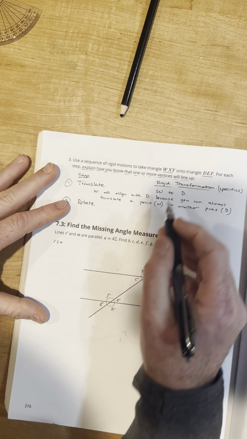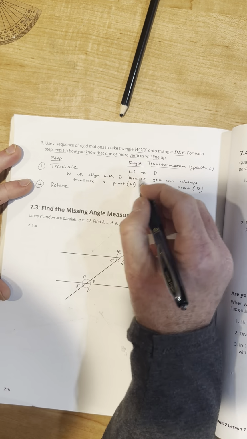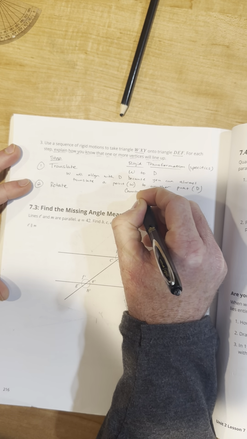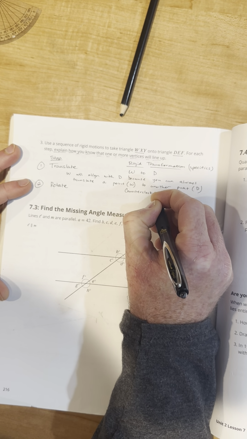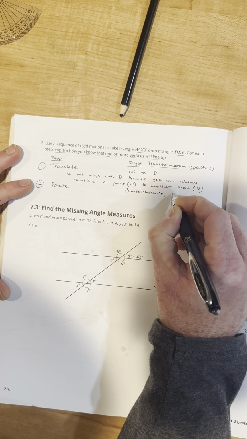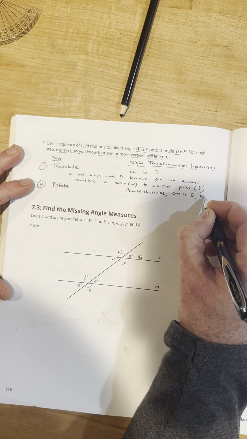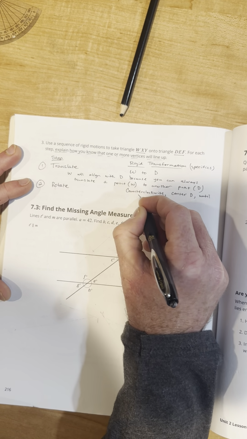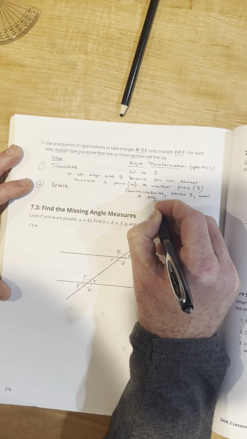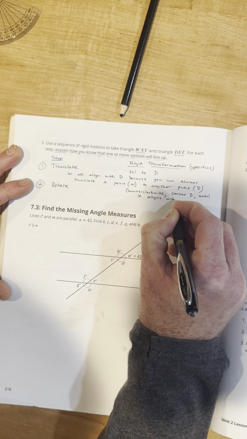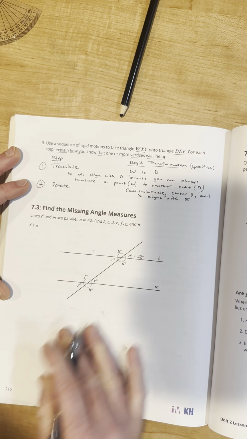Let's talk about that. So rotate counterclockwise. Center D until X aligns with E.